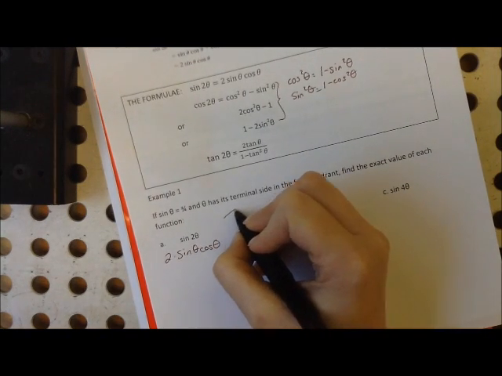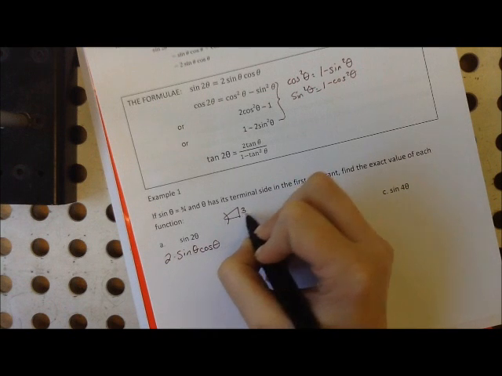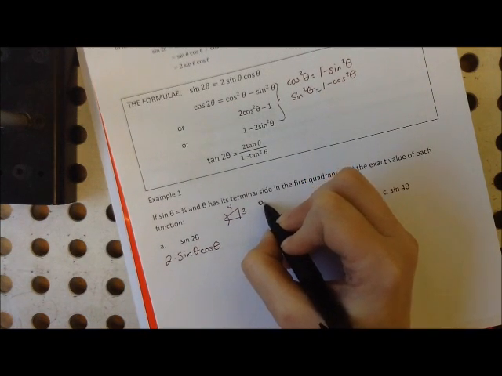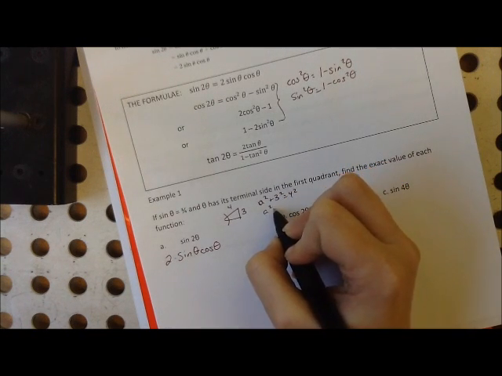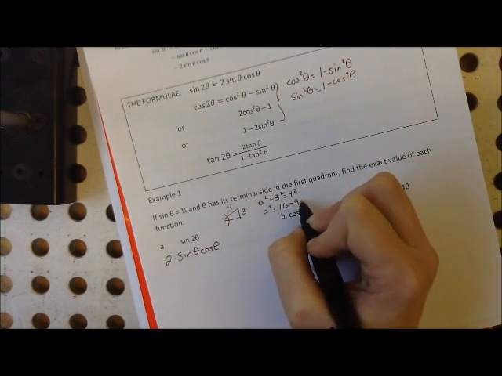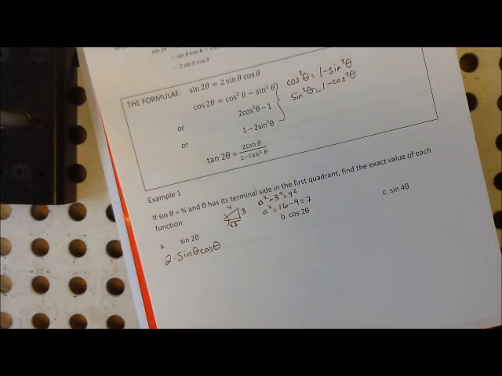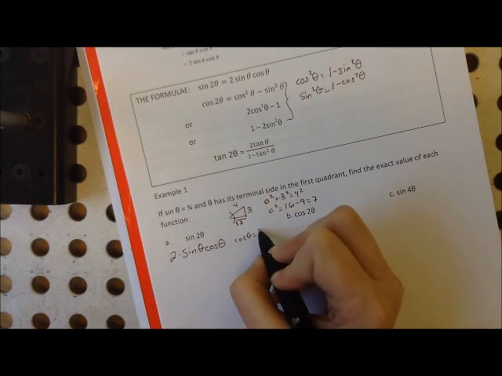So just like we did before, we're going to draw a triangle. We'll label our opposite side 3 and our hypotenuse 4. This is not a 3, 4, 5. Don't get tricked. We need to do basically a squared plus b squared equals c squared. So a squared is 16 minus 9, or 7. A is square root of 7. So that means cosine of theta is going to be square root of 7 over 4.